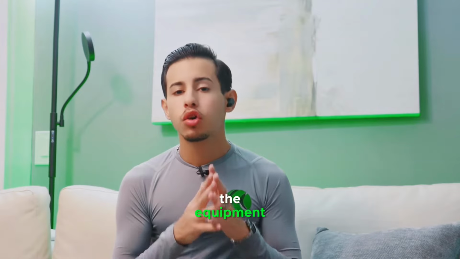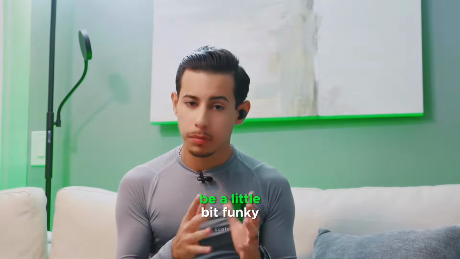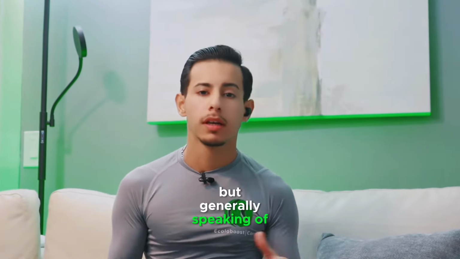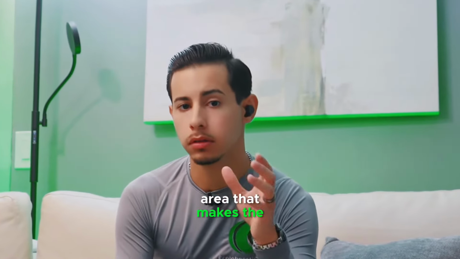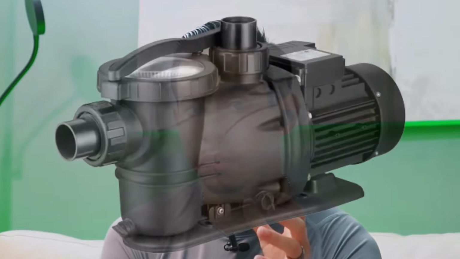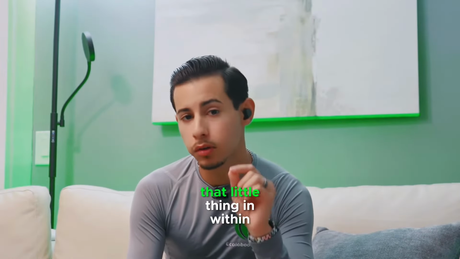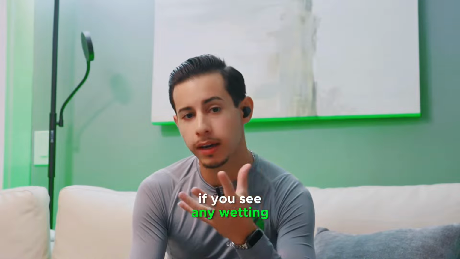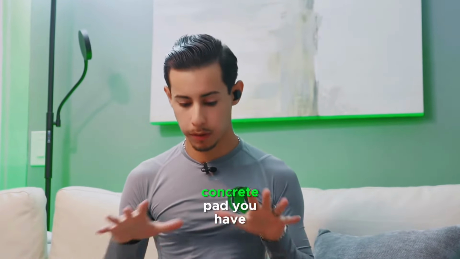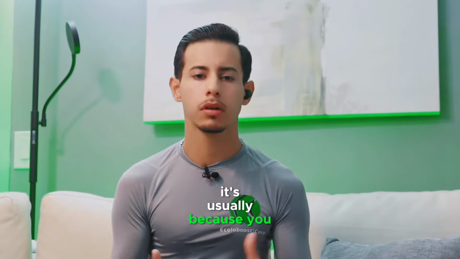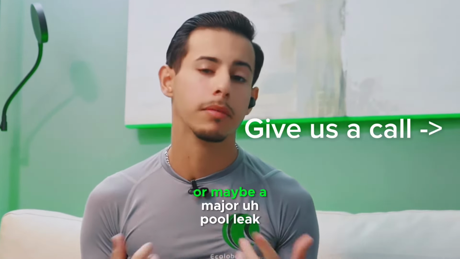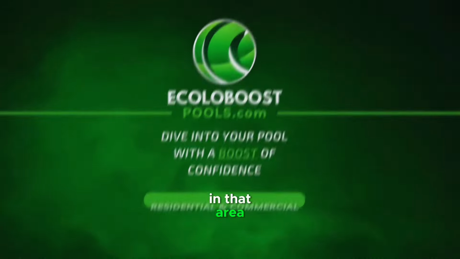And finally, the equipment. Equipment types of leaks could be a little bit funky, but generally speaking, if that little motor in your equipment area that makes the noise for like 8 hours a day, if you see any wetting or anything around it, that concrete pad you have that you should have, or maybe just dirt, there's a little bit of wetness somewhere around that area, it's usually because you probably have a minor or maybe a major pool leak in that area.